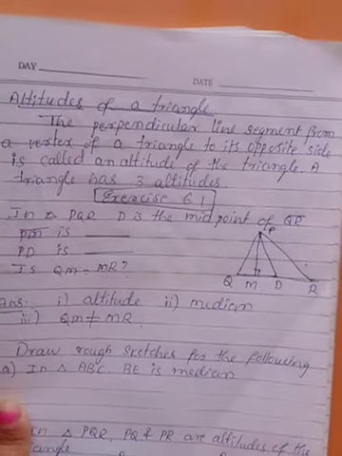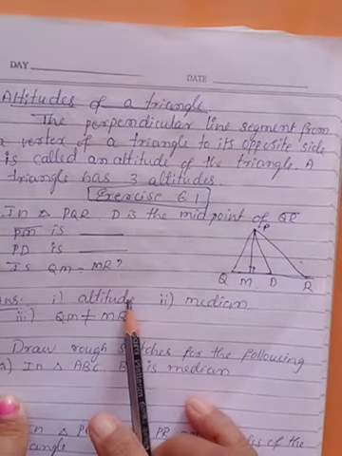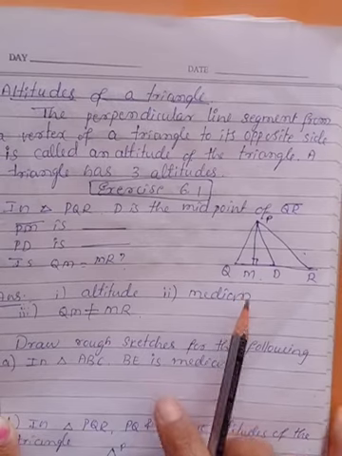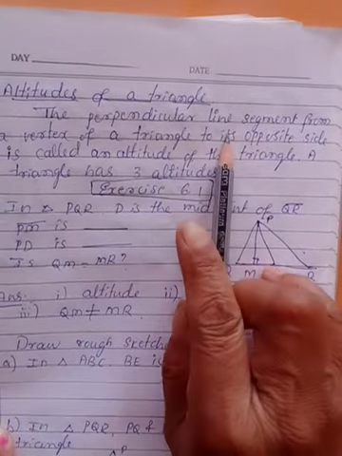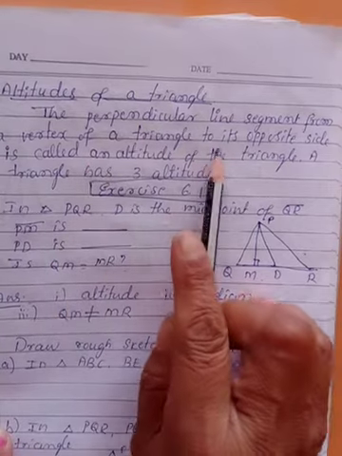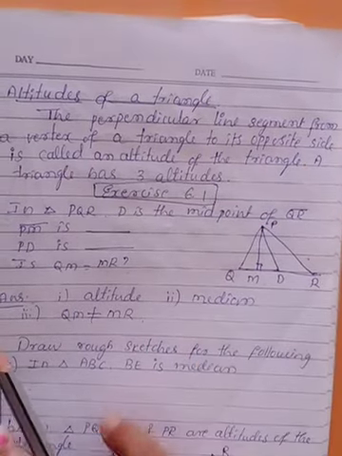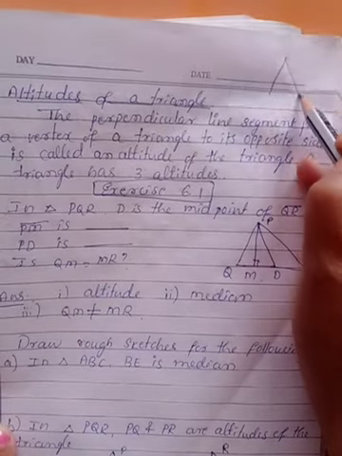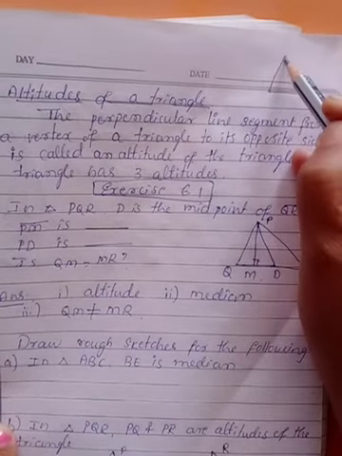So one more element of a triangle is the altitude of a triangle. What is the meaning of altitude? It is a perpendicular line segment from a vertex of a triangle to its opposite side. So, a triangle will be there. It has a vertex.